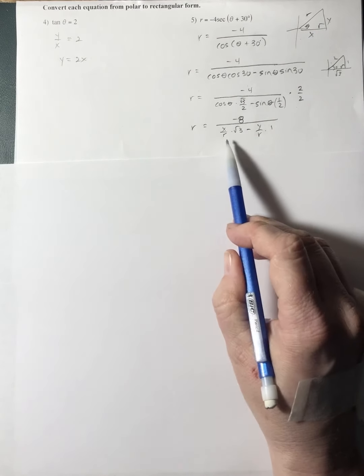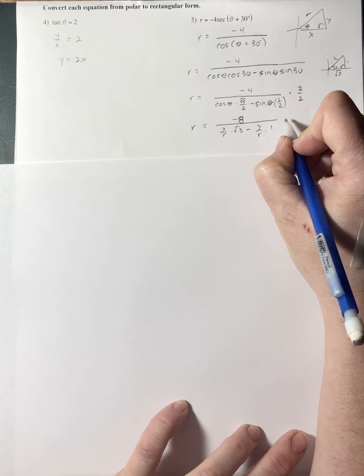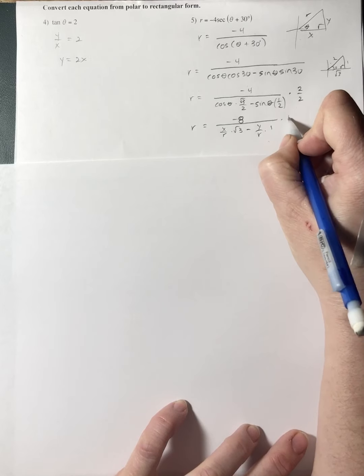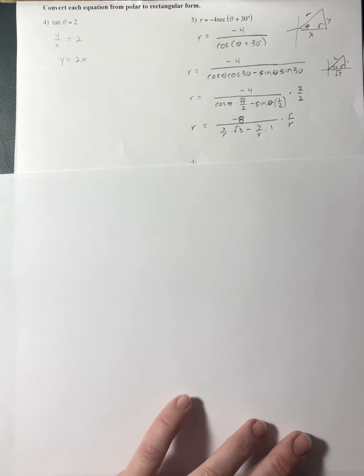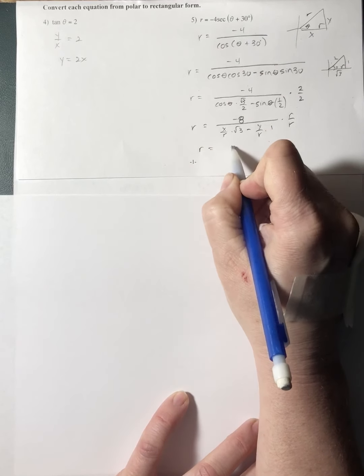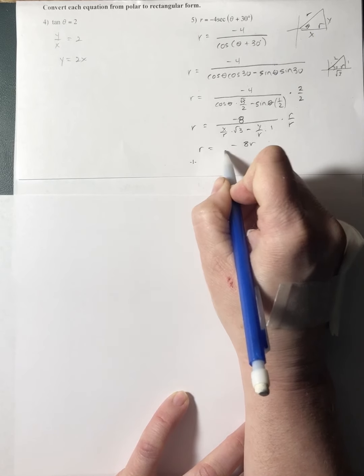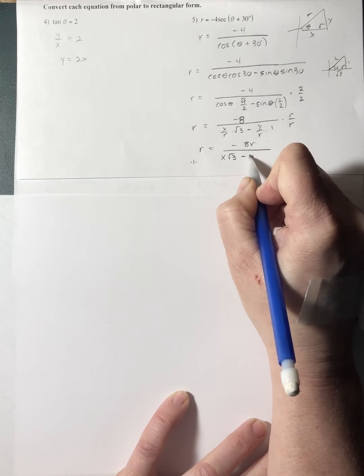And then I'm going to multiply both sides by r. Actually, I'll multiply this side by r over r first. And then I'm going to run out of room here. I have -8r over x square root of 3 minus y.